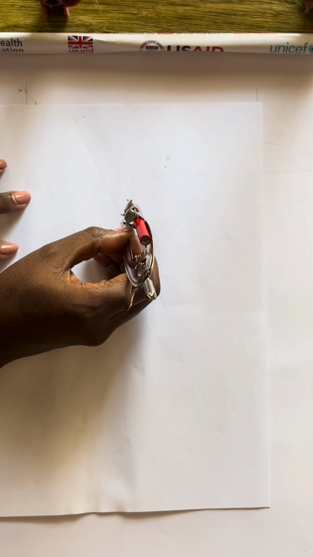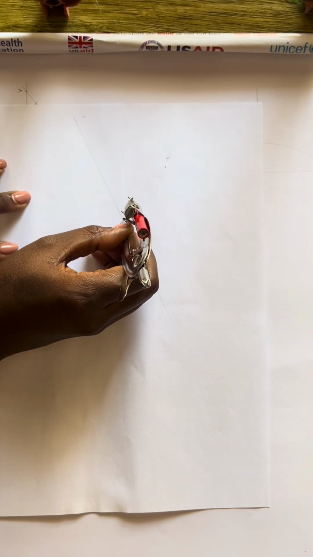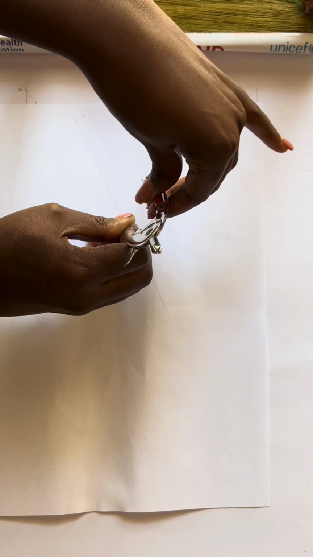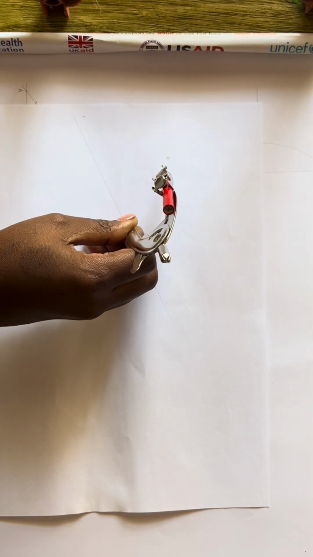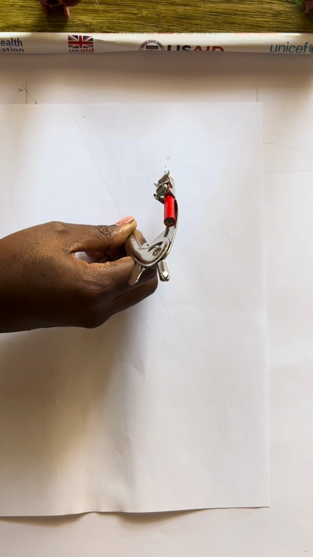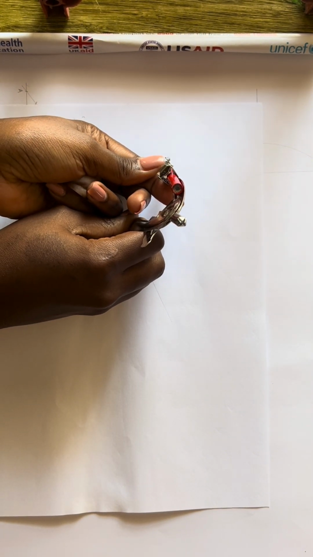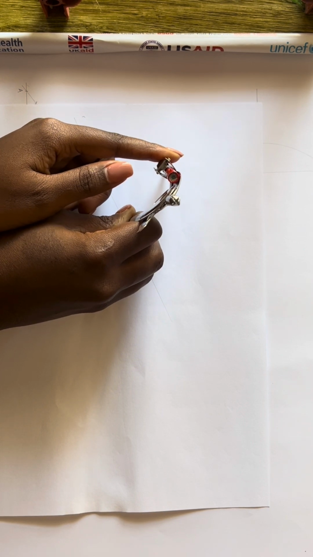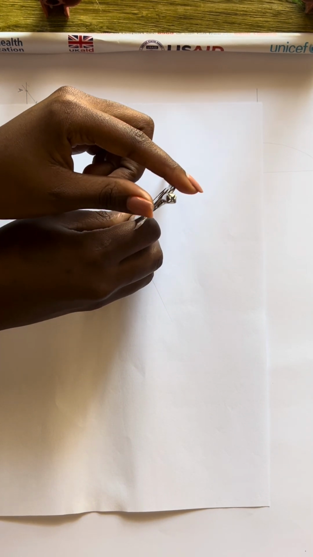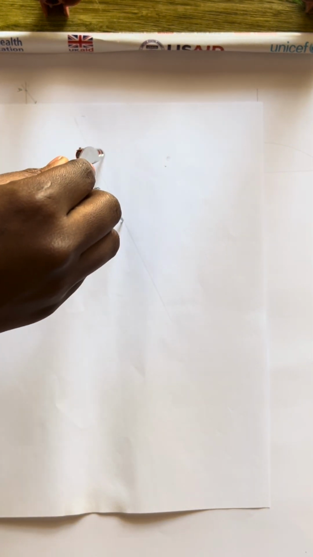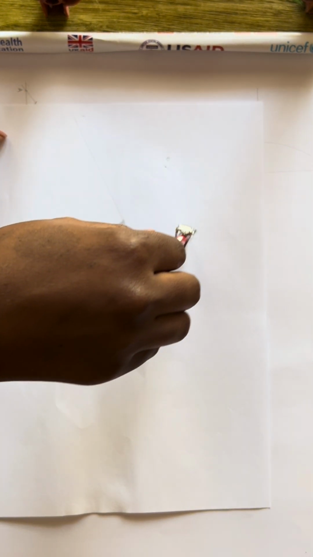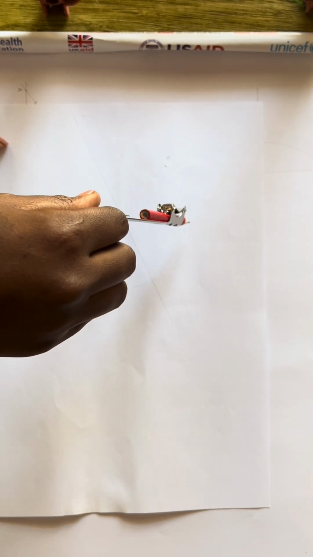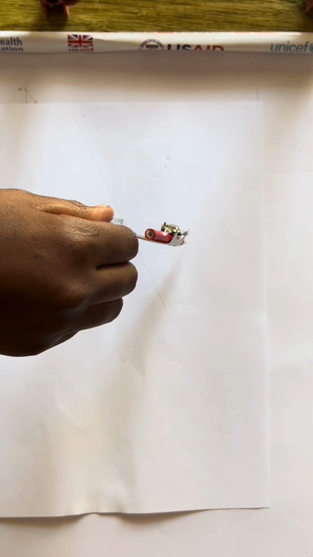So what we shall do is go to our approximate intersection and draw a semicircle through the point B. You notice I'm using very light arcs.